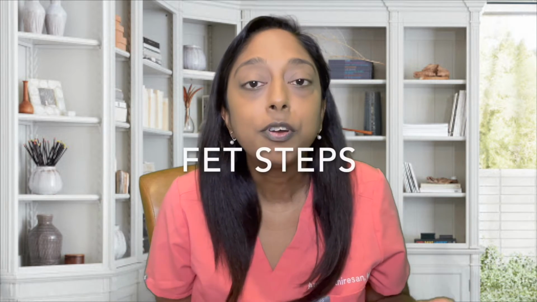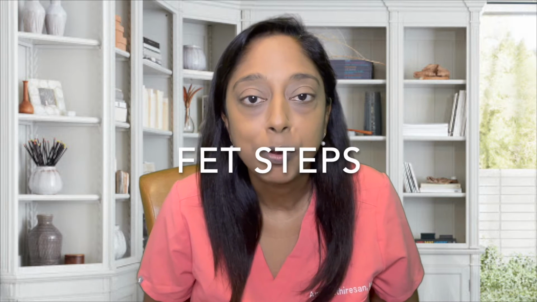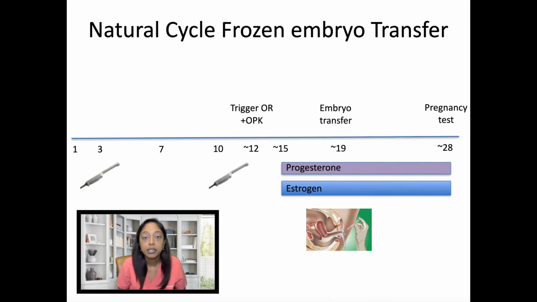Now we'll go over the steps of the natural cycle frozen embryo transfer protocol. The first step is that we will have the patient call with their period, and then we'll bring them in for a baseline ultrasound and blood work to make sure everything looks good to start. And then we would bring them in potentially a week later, around cycle day 10 to 12, to do another ultrasound and blood work assessment.